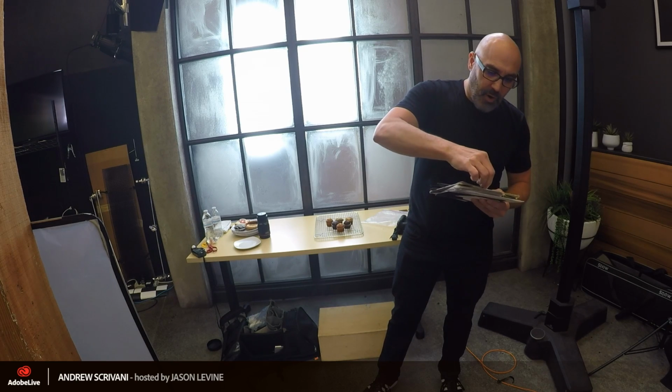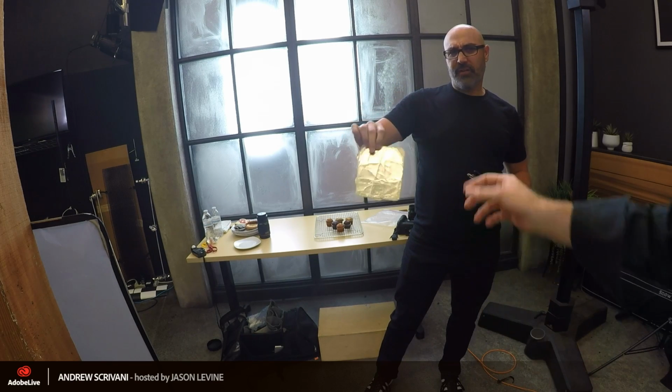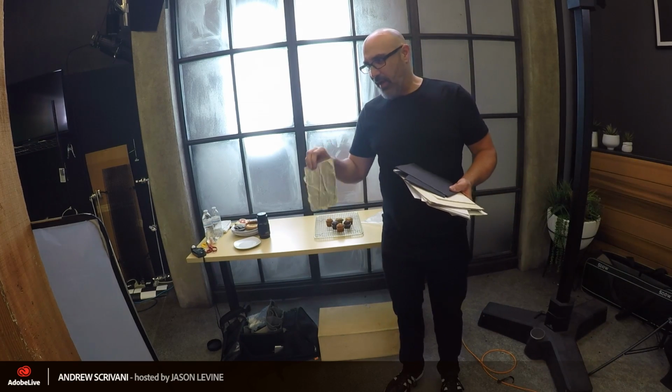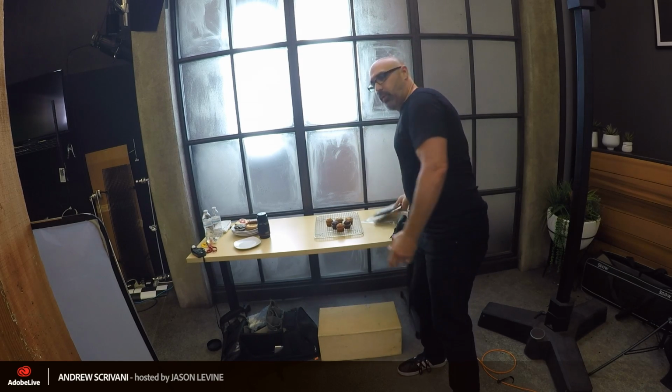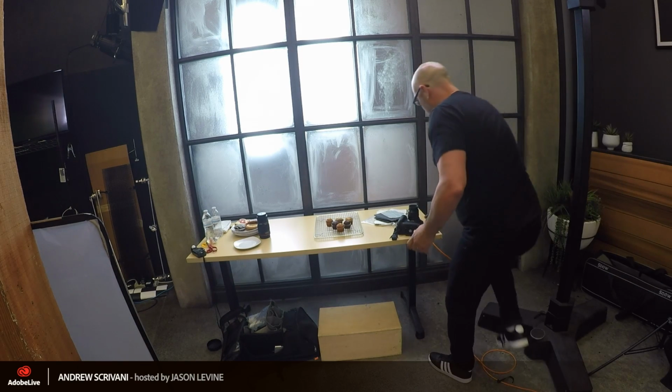This one here is probably a 10-year-old piece of foil-y card stock. I use these in conjunction with some A-clamps like we have over here to create these opportunities on small items to put light where I want it. So I will do something like that.